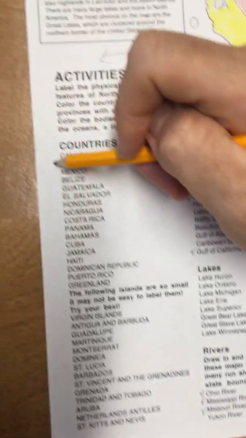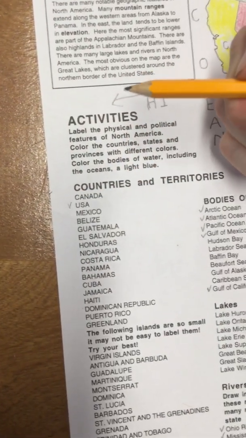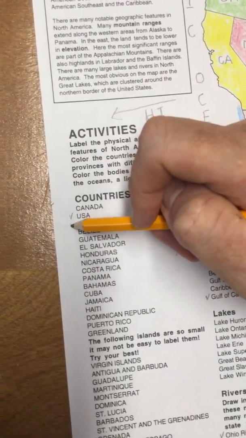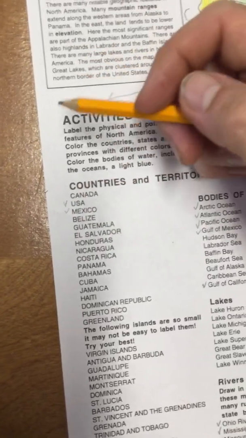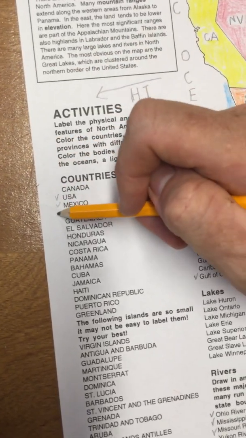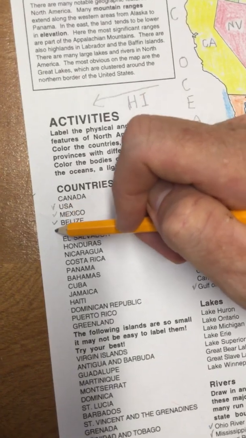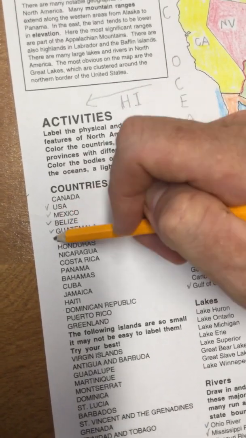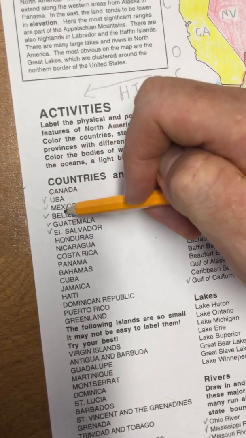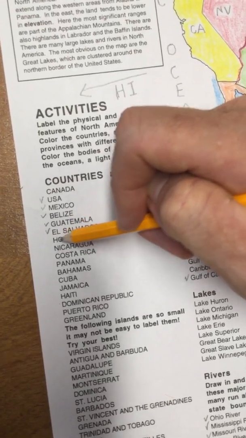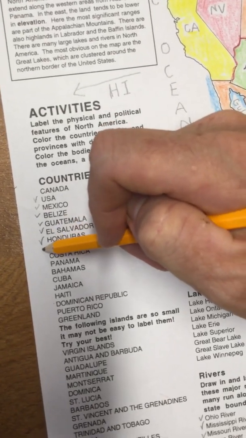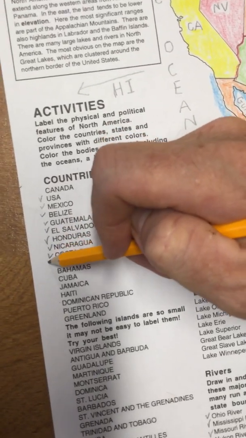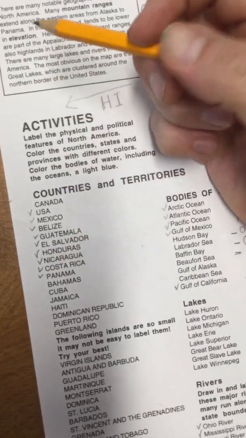I think we can check off the USA now. We've done that. We can check off Mexico. We've done a bunch of these countries in Central America: Belize, Guatemala, El Salvador, Honduras, Nicaragua, Costa Rica, and Panama.